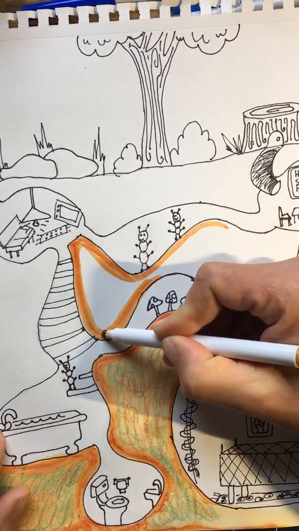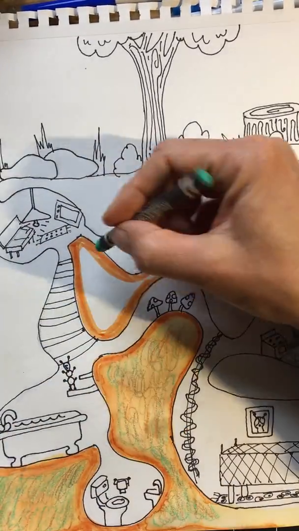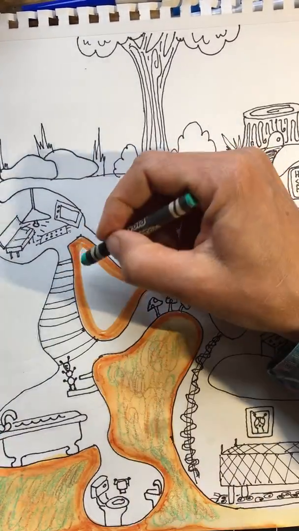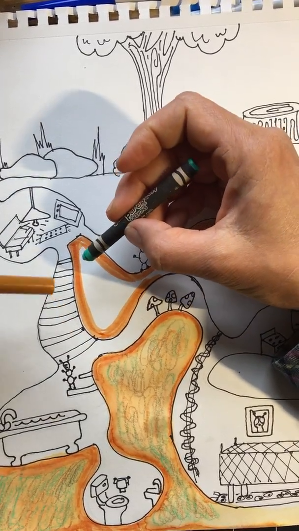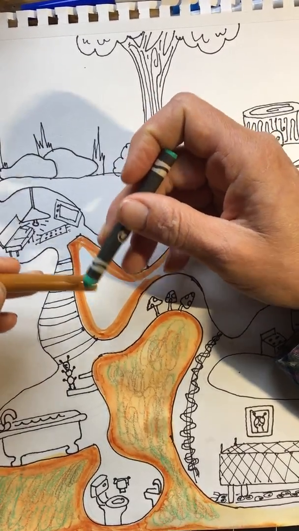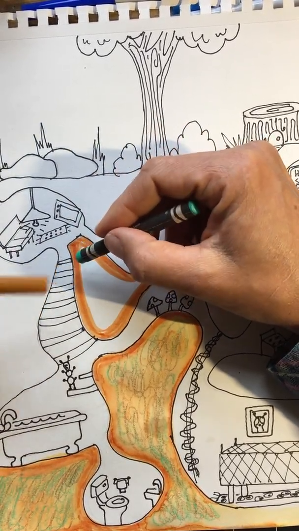Now, one of my favorite things to do is to create some resist. And when you create resist, you can use something as simple as wax crayons and your washable markers, because as we know, wax and water don't really mix.